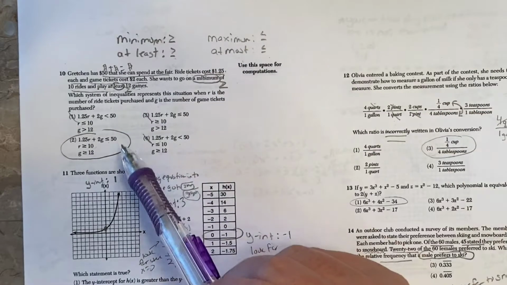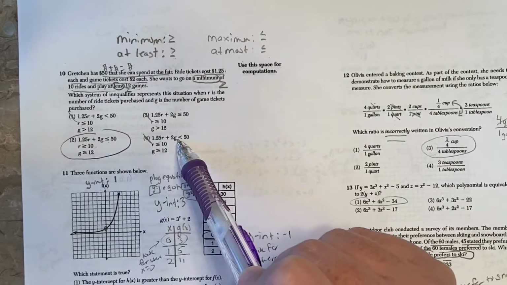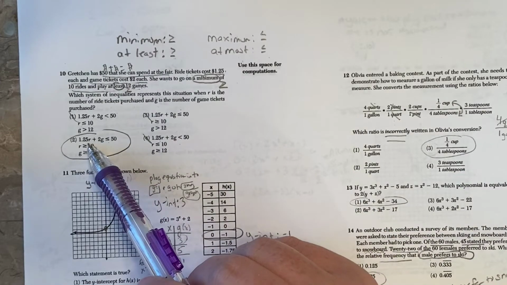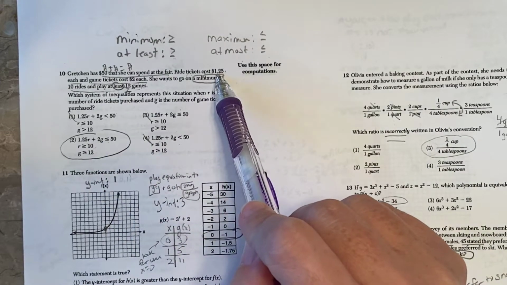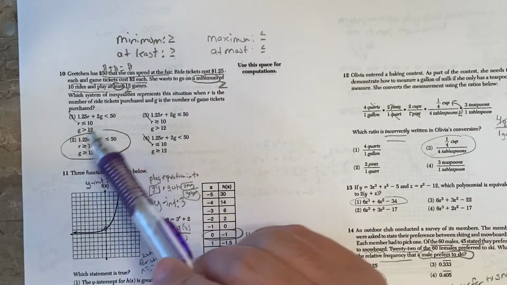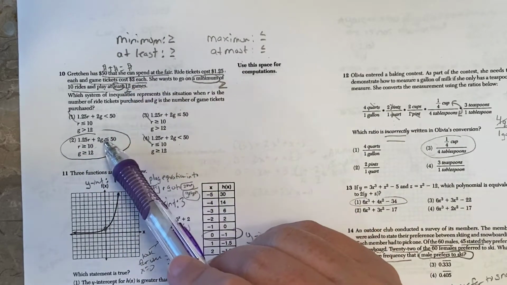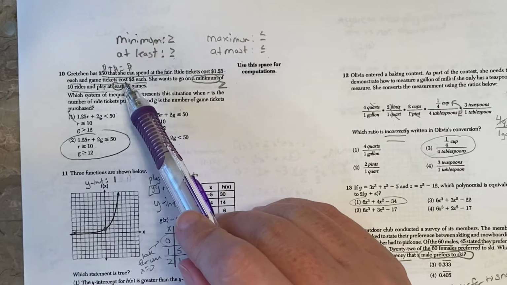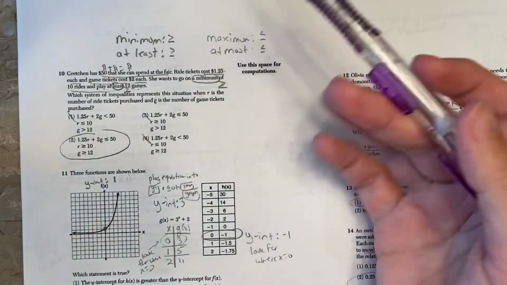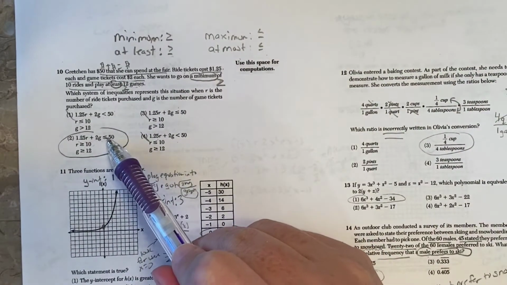Okay. So the first inequality, each one has to do with the money. And this is the answer right here, because $1.25 was for the ride, and ride they said was R. Plus 2G, right, because $2 for the game. And the most you can spend is $50. So you can spend equal to $50 or less than $50. So that's why it's less than or equal to.